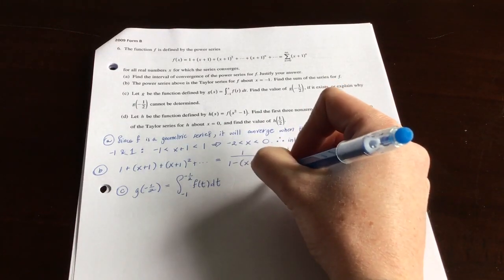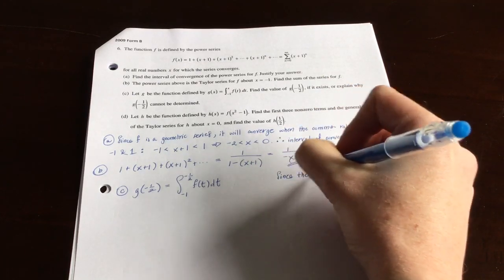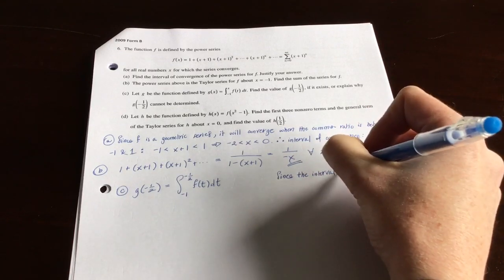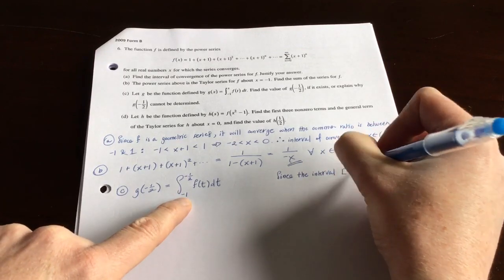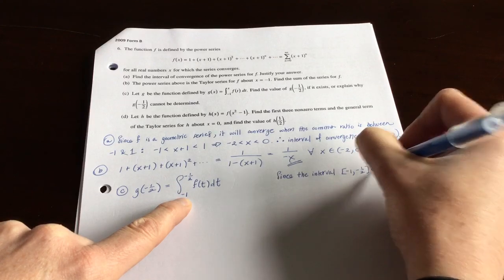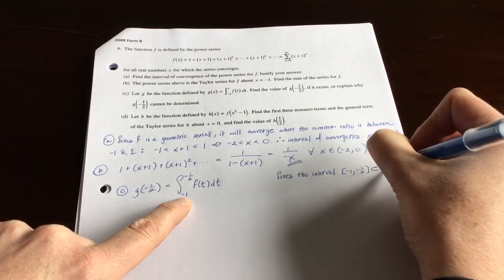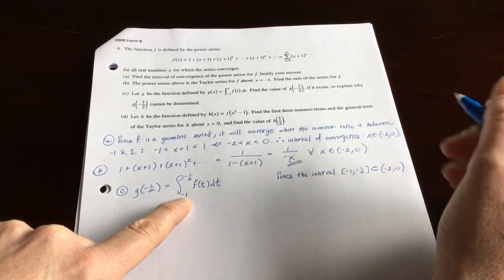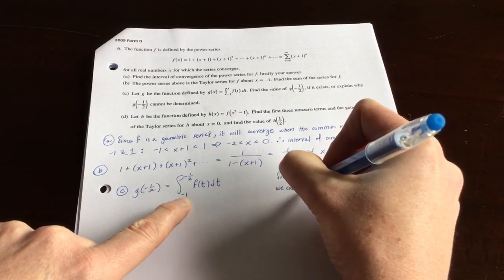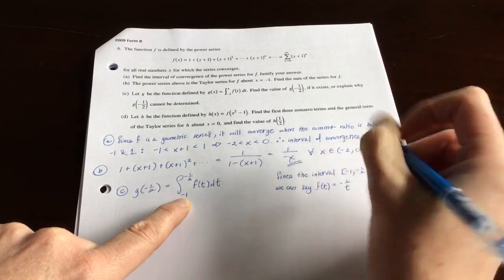And I'm going to write that down just to make sure that you can hear what I'm saying here in case that doesn't make sense. Since this interval, from -1 to -1/2, is, and the math notation for a subset of is this kind of shape here, a part of the interval of convergence that we found up above, we can say that f of t is equal to -1/t.